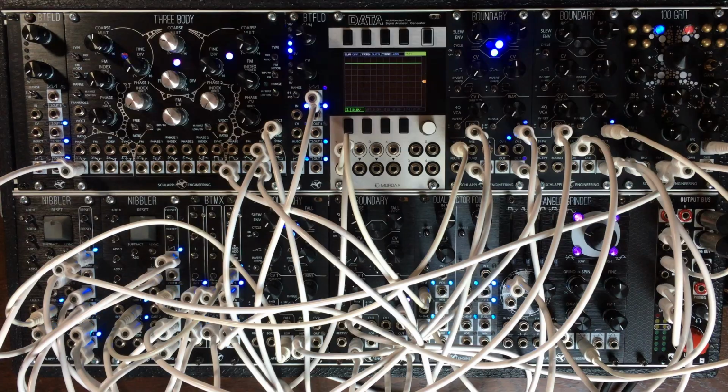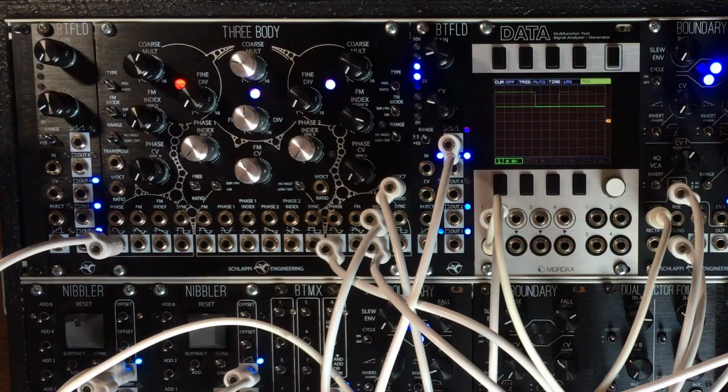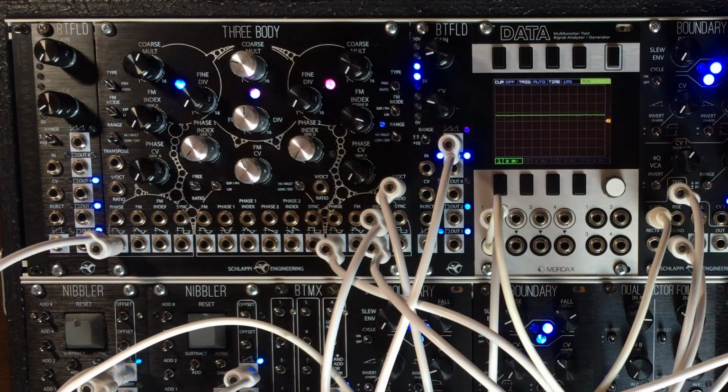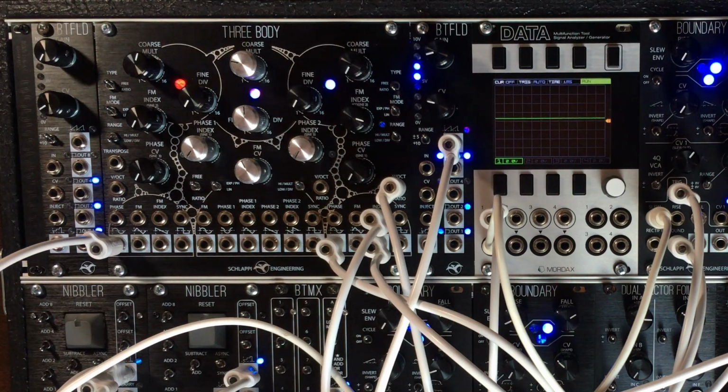This is a pretty weird patch. I love it. And anything you start to change here that we haven't touched, which is our data input for the first shift register, as soon as you touch it, everything will change. Same as the clock.